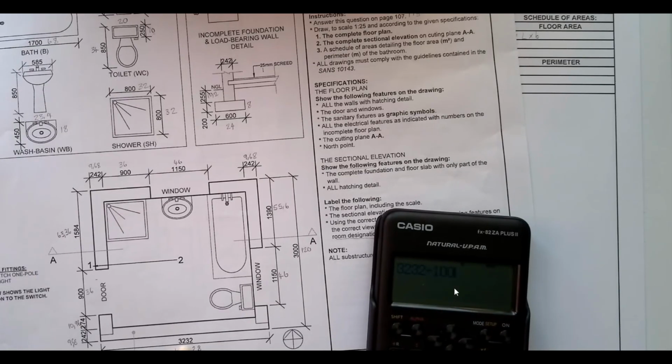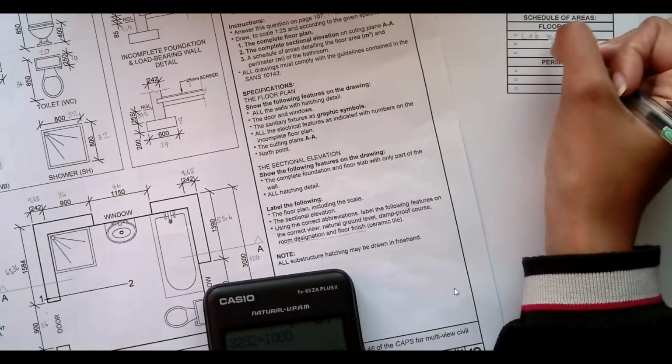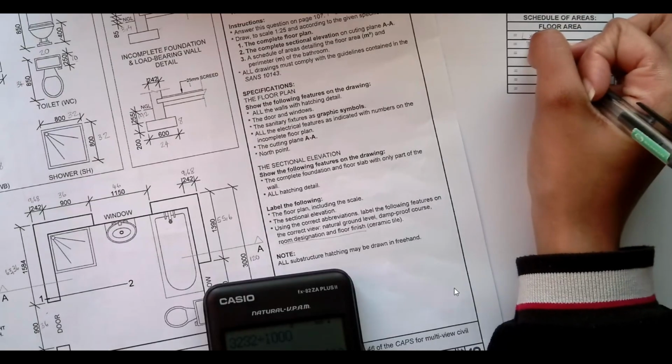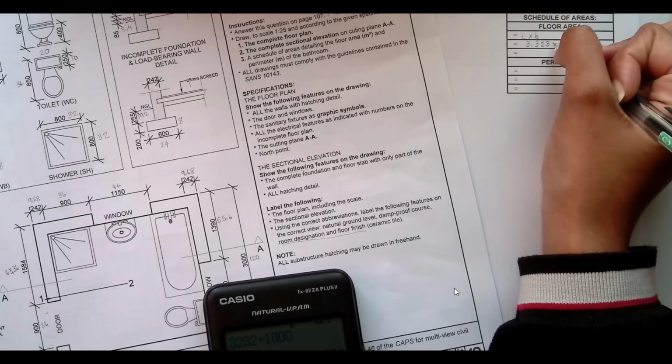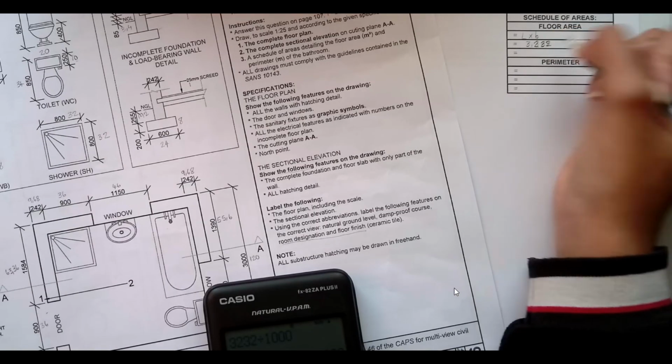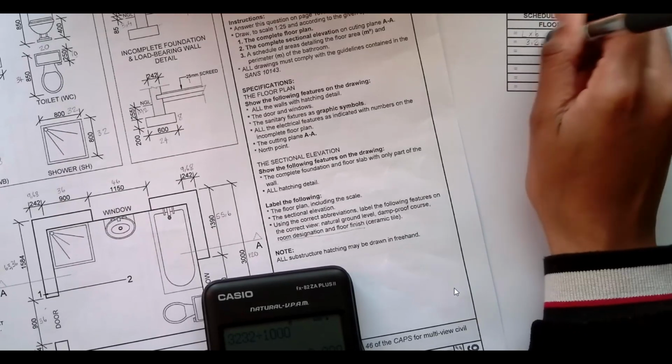So this 3232 divided by 1000, it's 3,232.